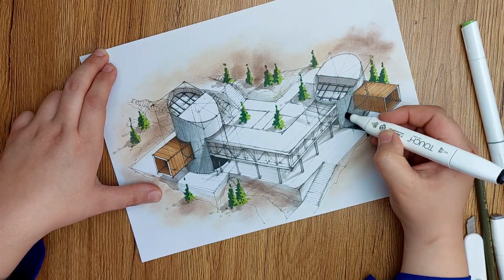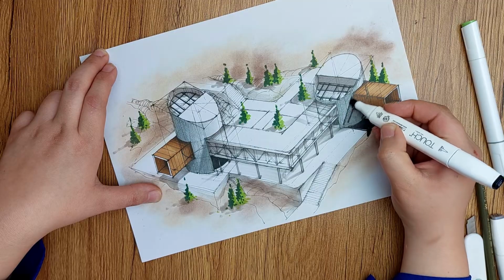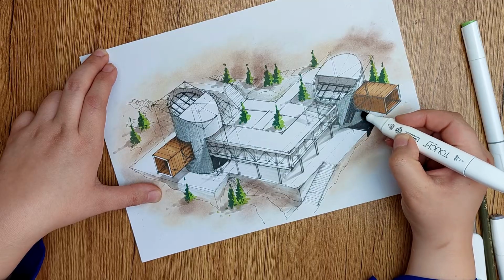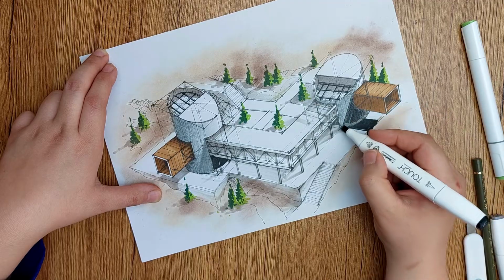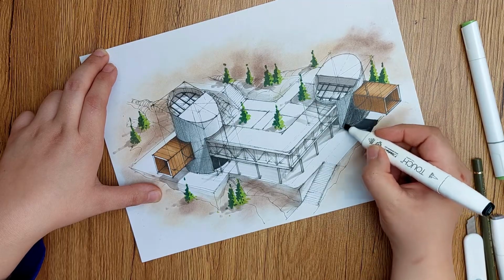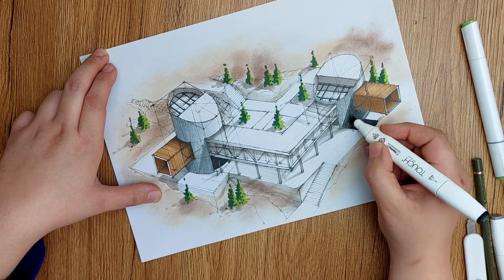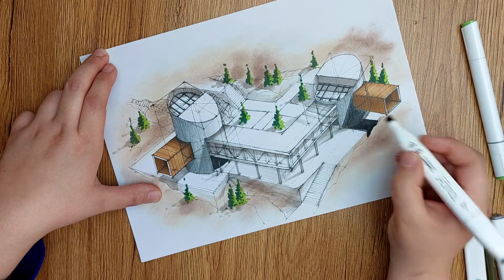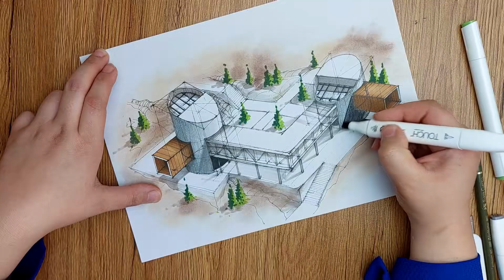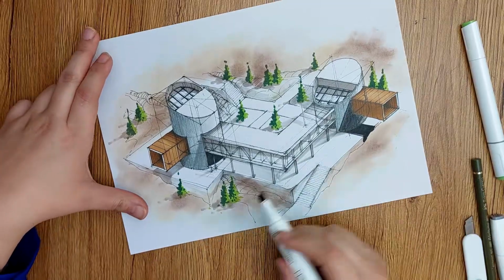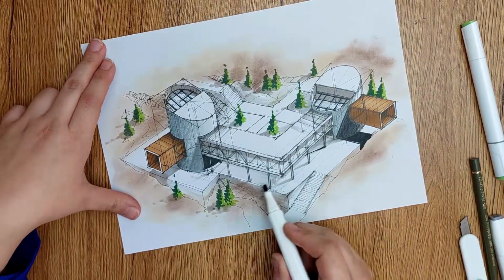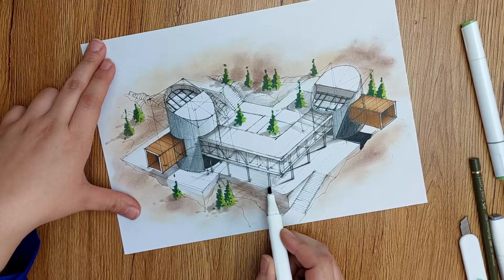So I prefer to show the shadows with black. That's it. Now the shadow of the columns.